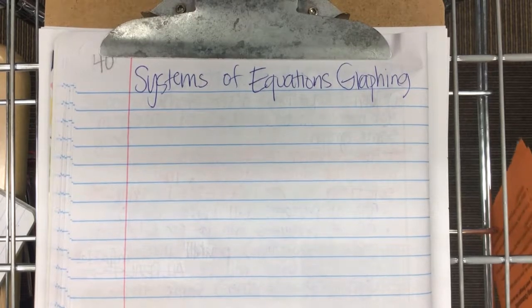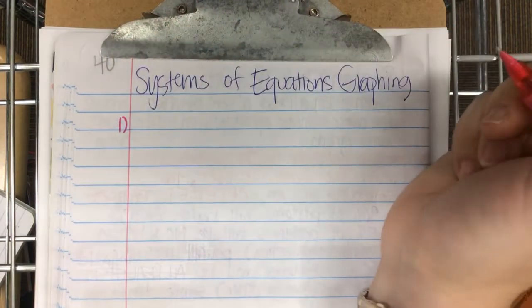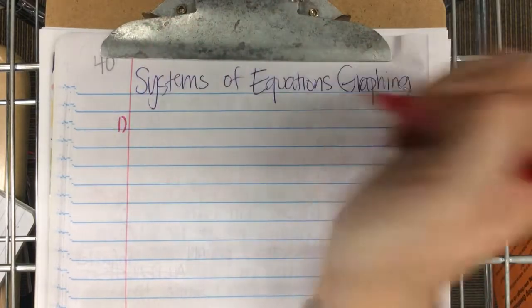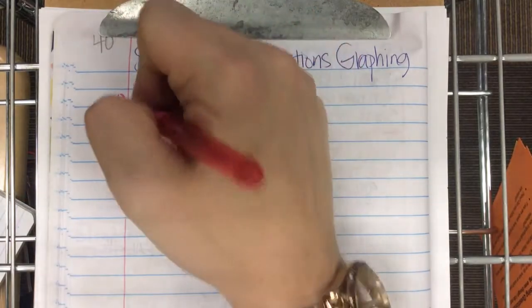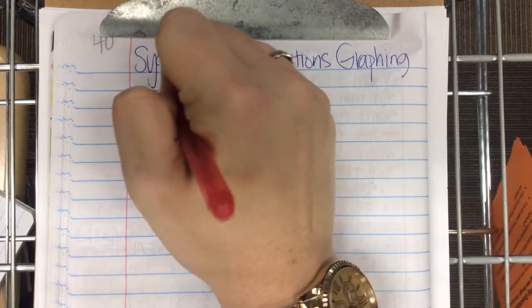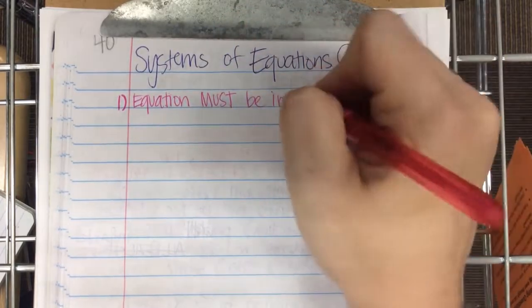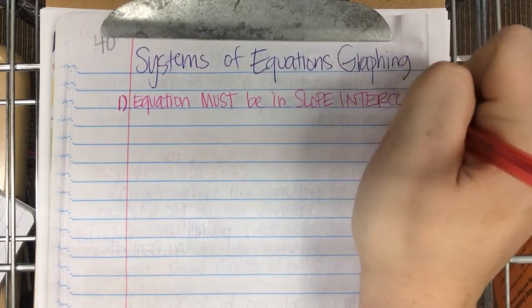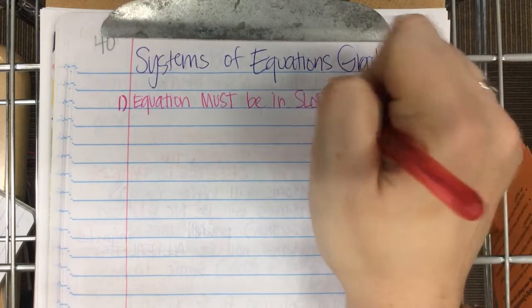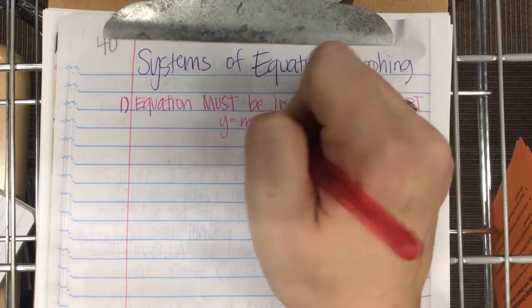Systems of graphing. Ladies and gentlemen, we have graphed so much we should not need a lot of refresher. In order to graph, what must equations be written like? Equations must be in slope-intercept form, which is y equals mx plus b.